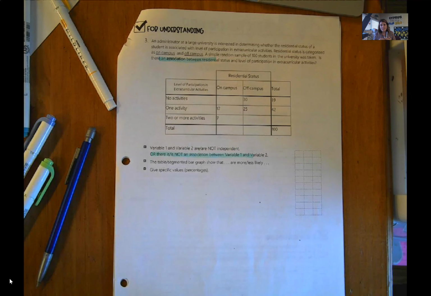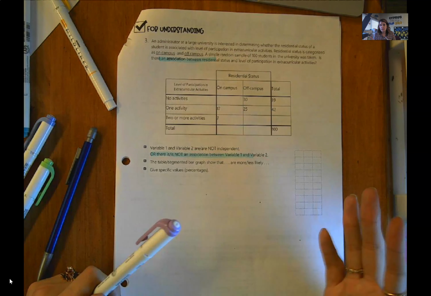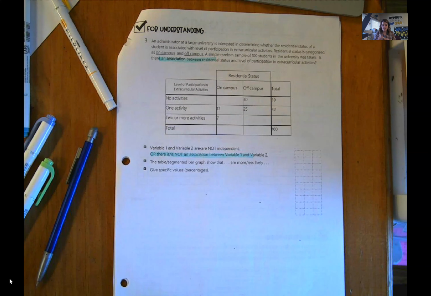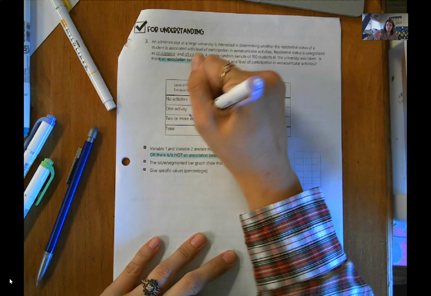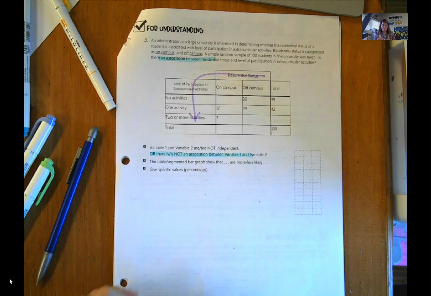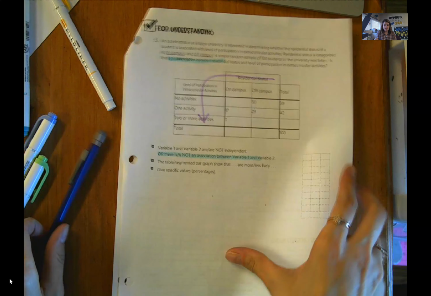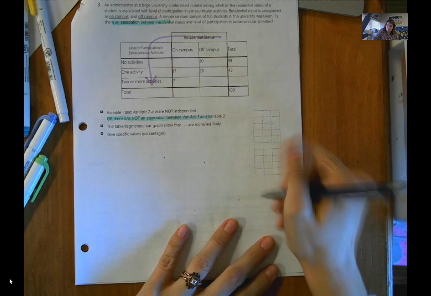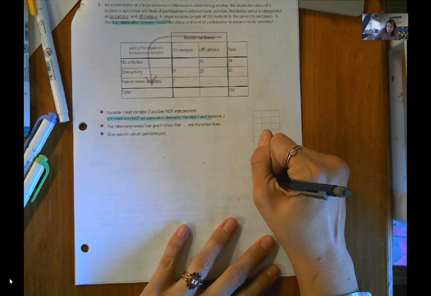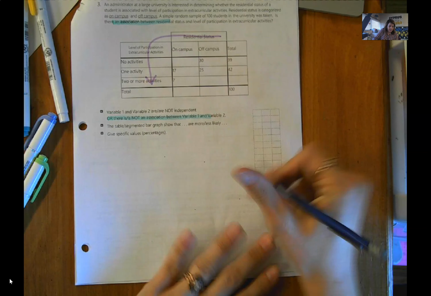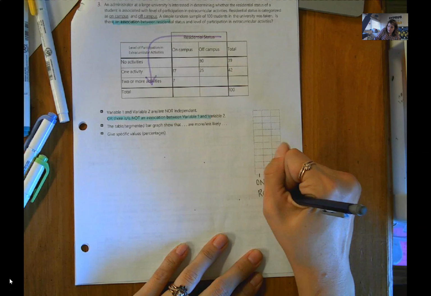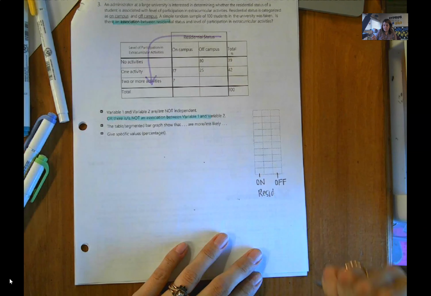But if you're already on campus, you might be more willing to participate in extra things. So I think that the arrow goes this way, which means that when I make my segmented bar graph, this is going to be on and off, and I can label that residential status.